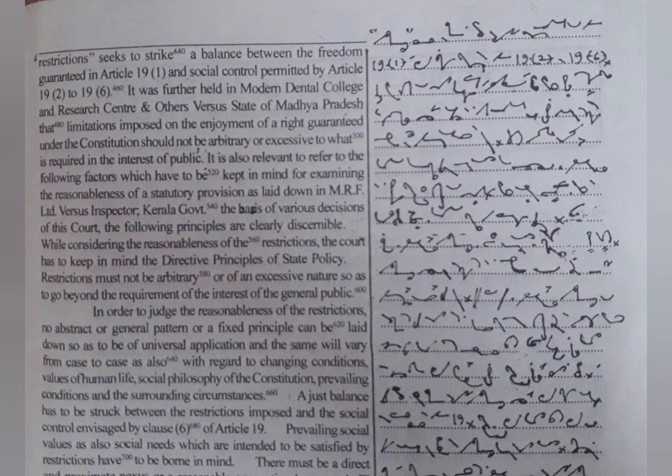It was further held in Modern Dental College that limitations imposed on the enjoyment of a right guaranteed under the Constitution should not be arbitrary or excessive to what is required in the interest of the public.